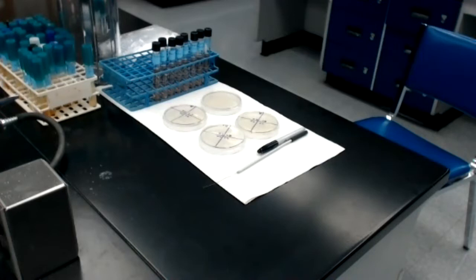Facultatively anaerobic bacteria do not require oxygen. They can grow either with or without oxygen, but they do grow better when oxygen is present at normal concentrations.